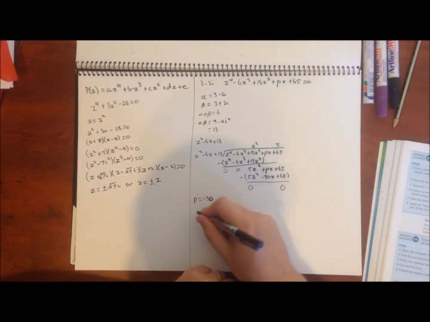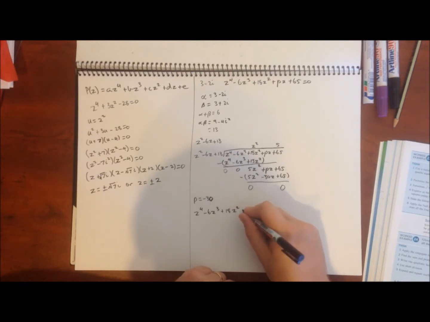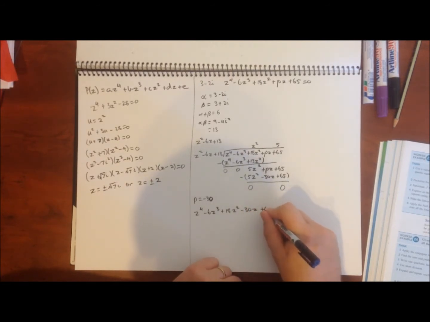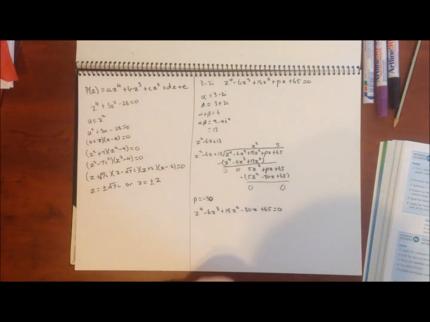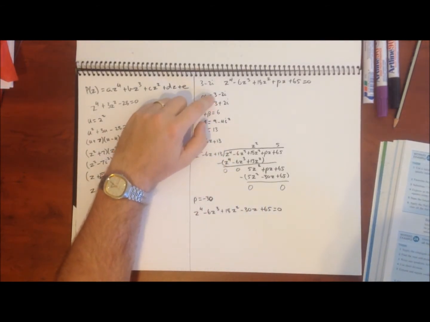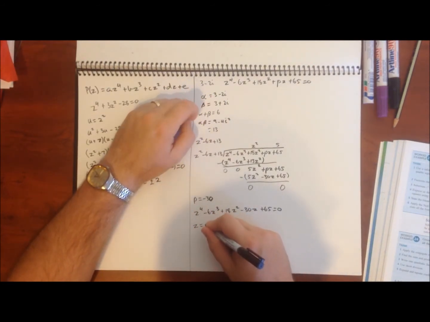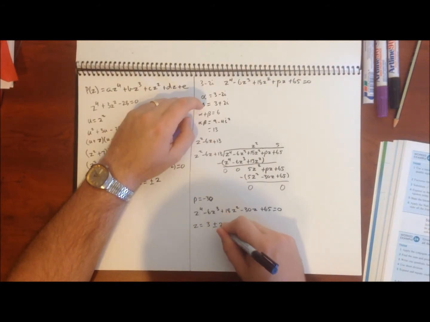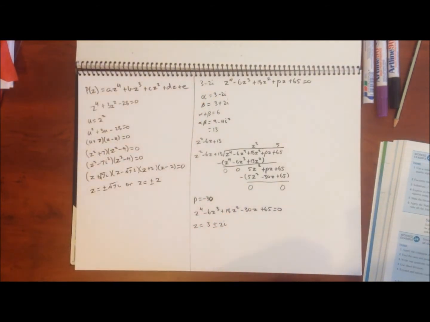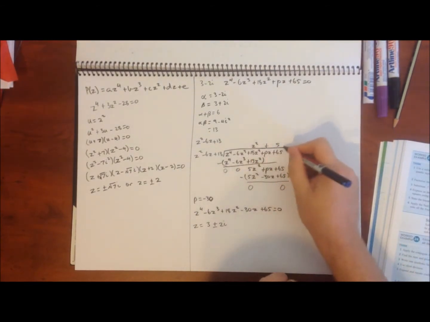So that means that we've got z to the 4 take 6z cubed plus 18z squared take 30z plus 65 equaling 0. And so we know that we've got our factors up here. We know these are two of our factors, that z equals 3 plus or minus 2i. And we go, well, what are our other factors? Well, actually, we know it up here, because we know that this is what was left.